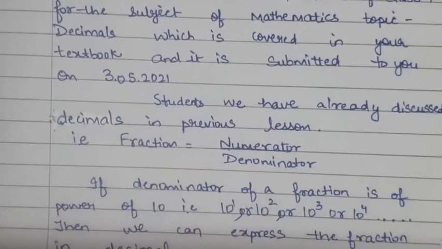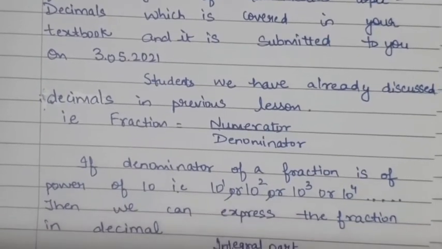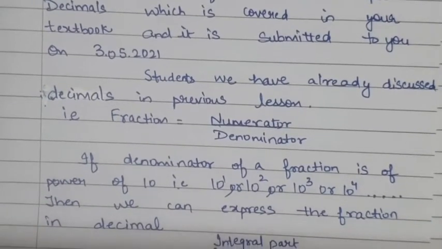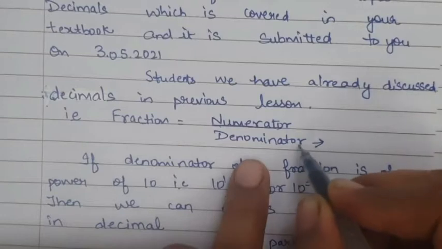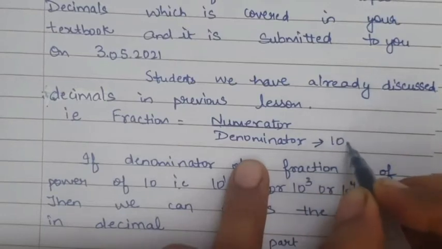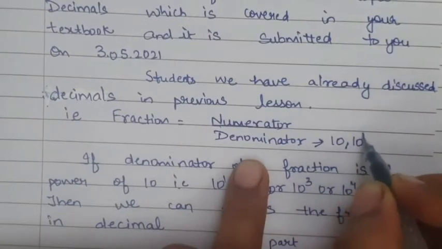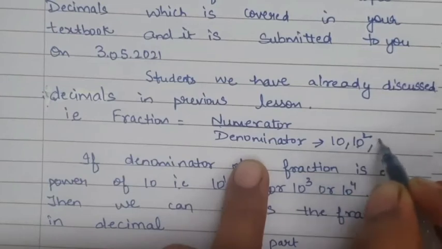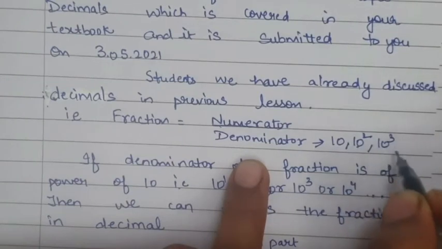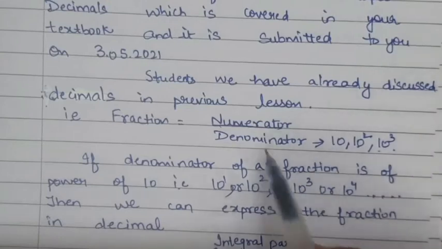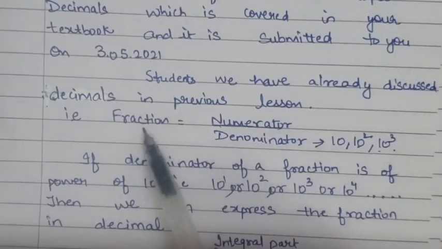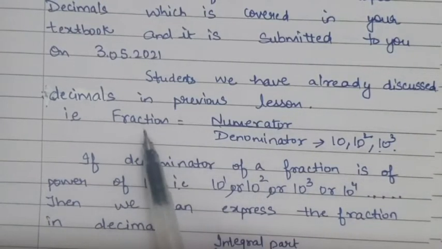And we already discussed that if the denominator of a fraction is of power 10, that is 10 raised to power 2, that is 100, 10 raised to power 3, that is 1000, then we can express those fractions as decimals.